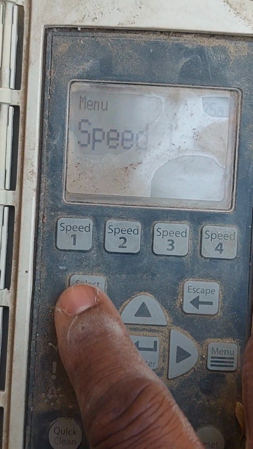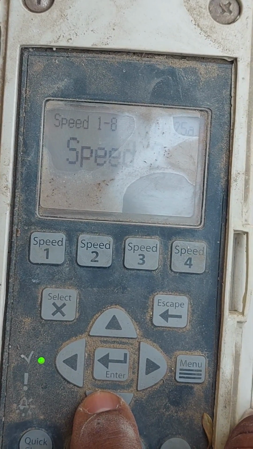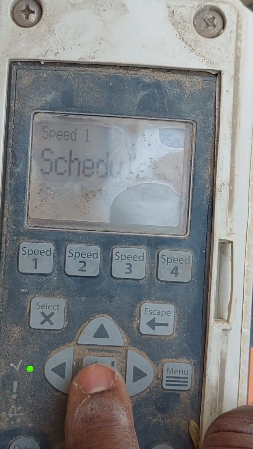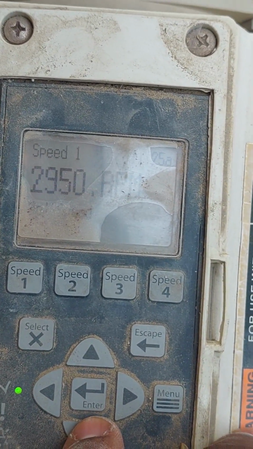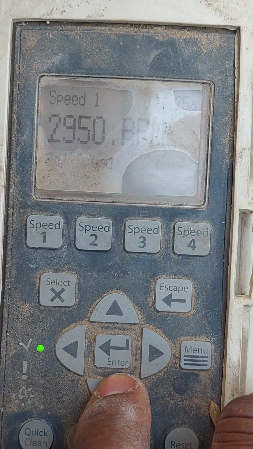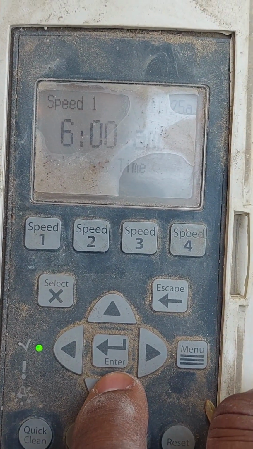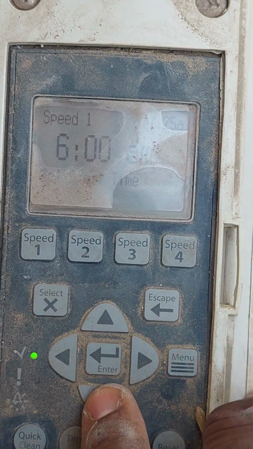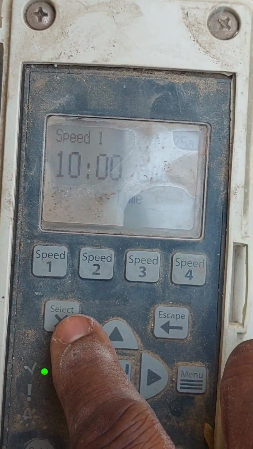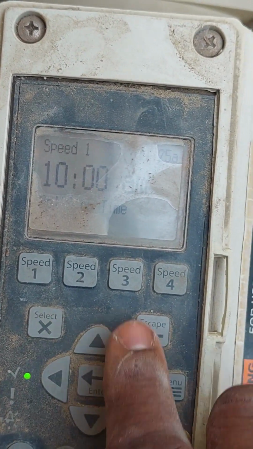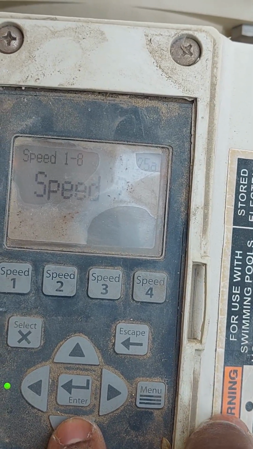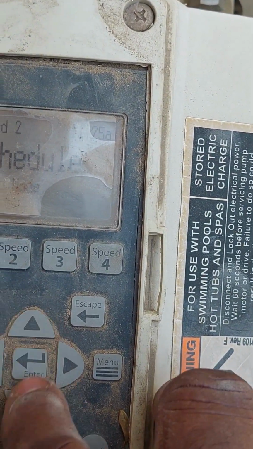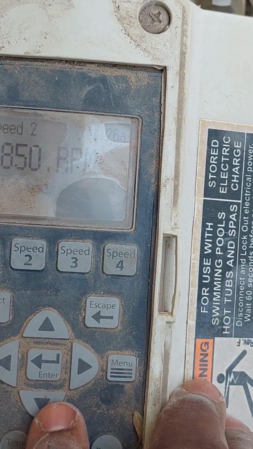Speed. Select. We're verifying we're at 2950 from 6 a.m. to 10. We're backing out, escaping out of this. We're checking speed 2. Select. Schedule is coming on 1850.